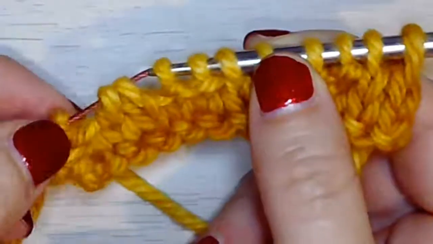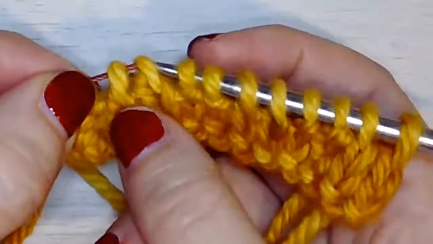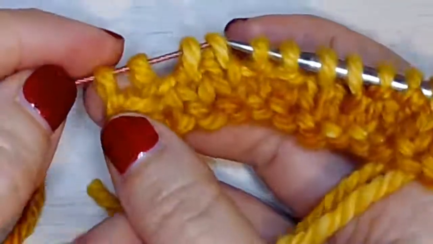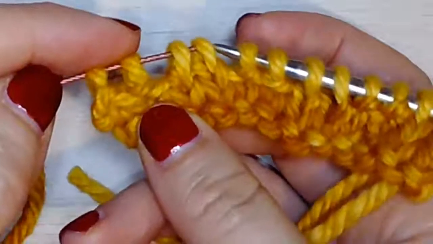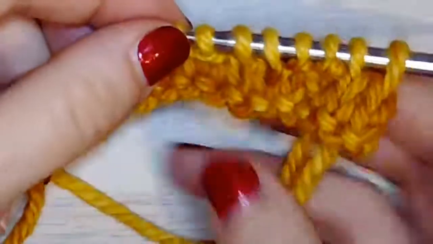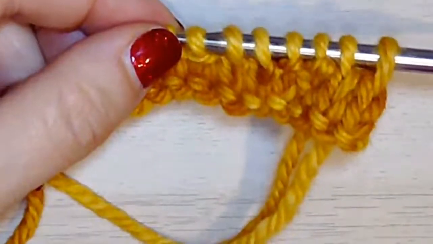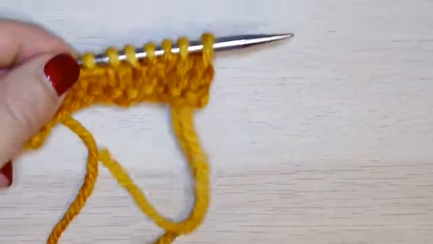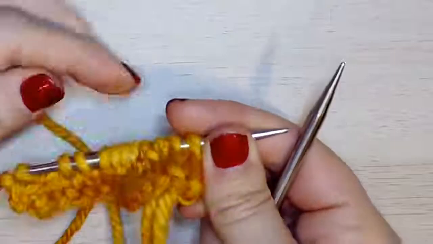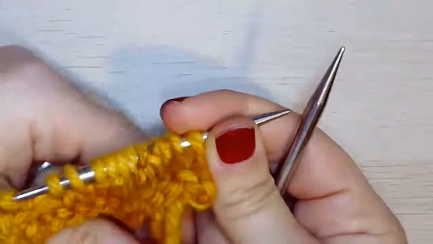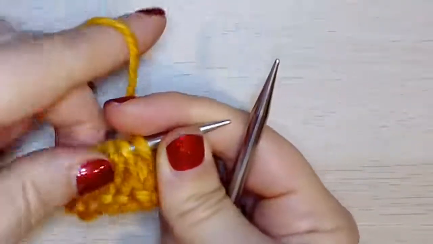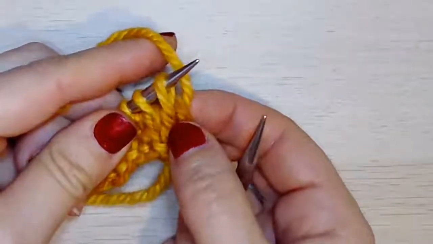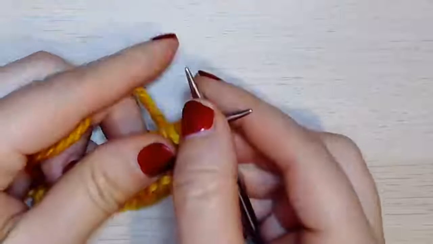Okay, nice and flat, must be knit. Two purls with the bumps. Okay, let's work these real quick. Go back this way. So we're going to do those flat, so that must be a knit.